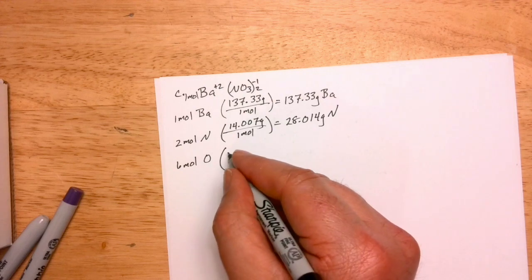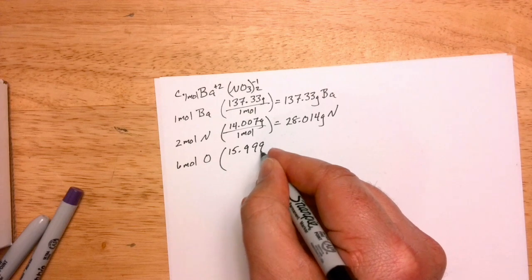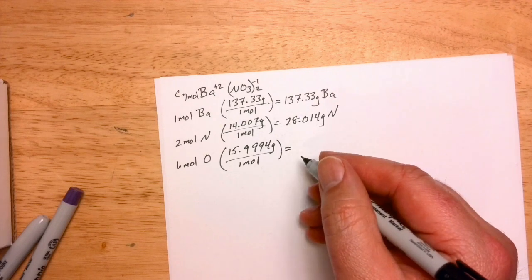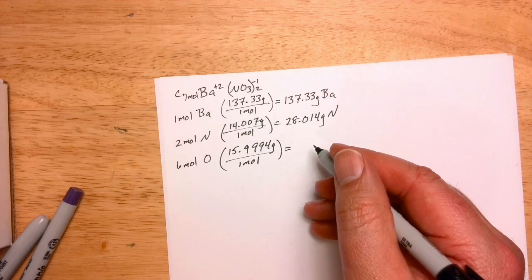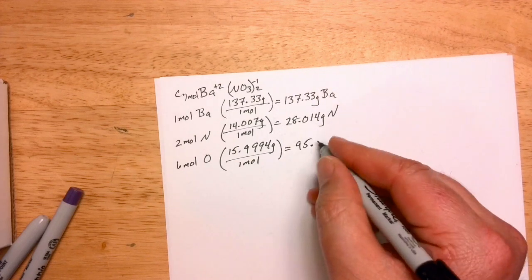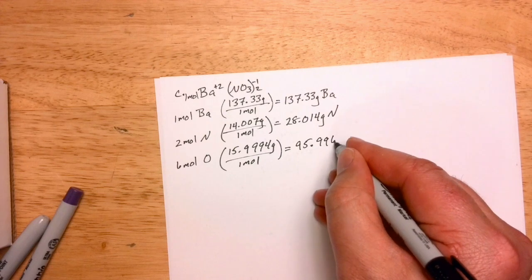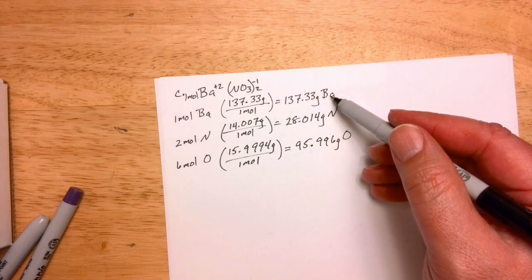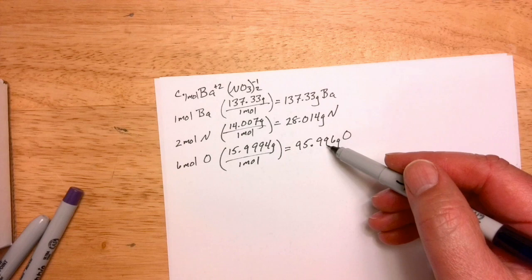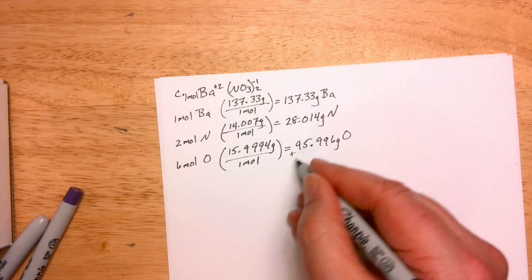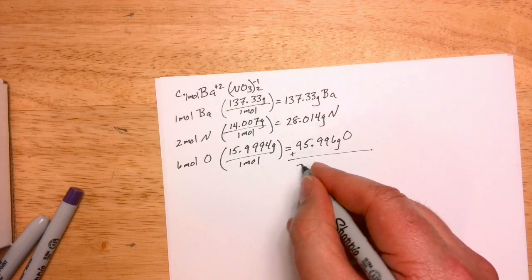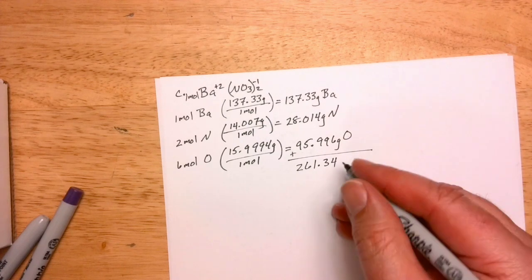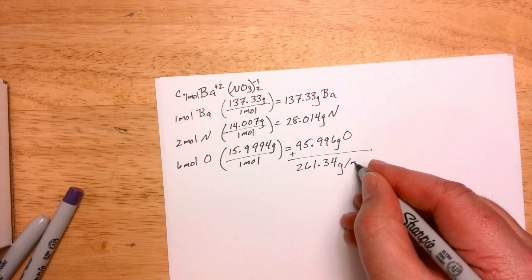And then for oxygen it is 15.9994 grams for every 1 mole, which comes out to be, let's see here, 95.996 grams of oxygen. So you'll have 137.33 grams of barium, 28.014 grams of nitrogen, 95.996 grams of oxygen. And then the mass of the whole thing comes out to be 261.34, roughly 34 grams per mole of barium nitrate.